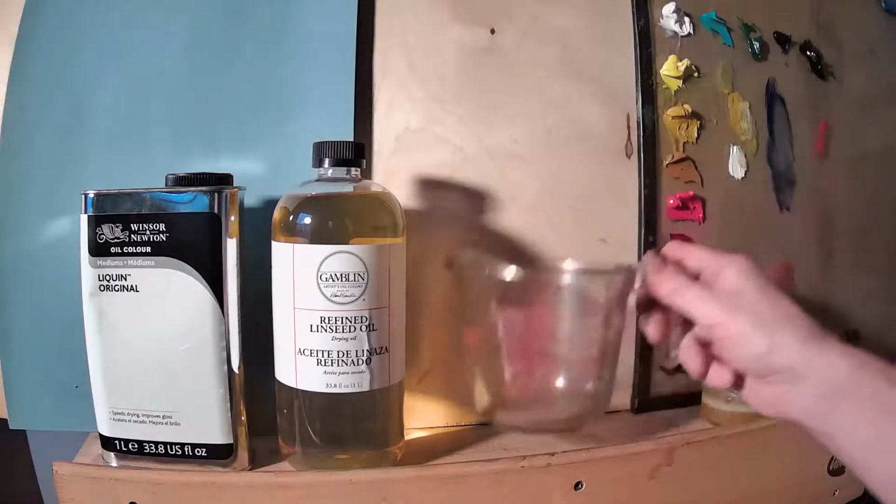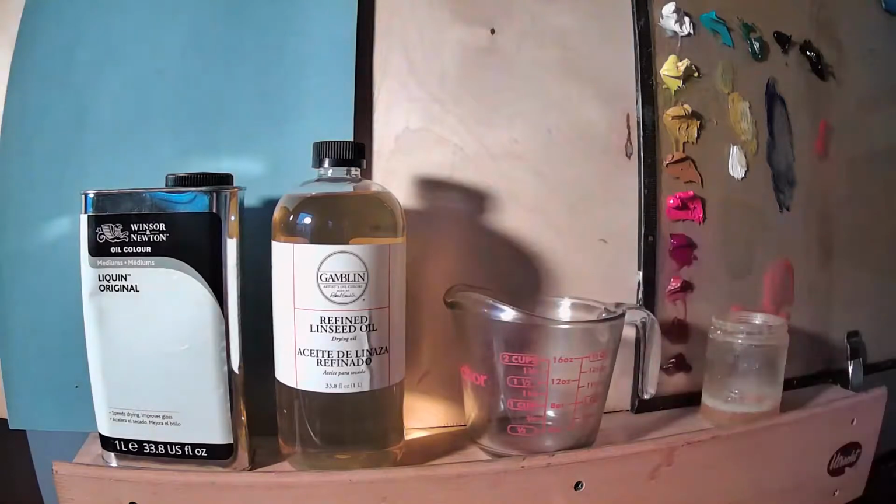I just want to say, you need to make your medium carefully. So you need to do it using something like a measuring cup. You really can't just randomly mix these things together, because if you do that, you'll again increase the chances that your painting will peel or crack or something like that.